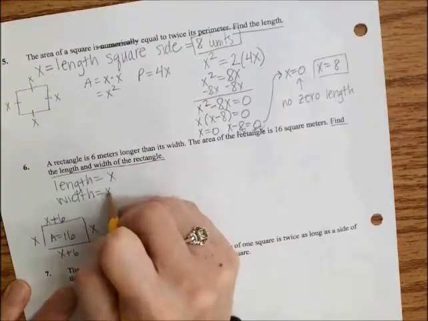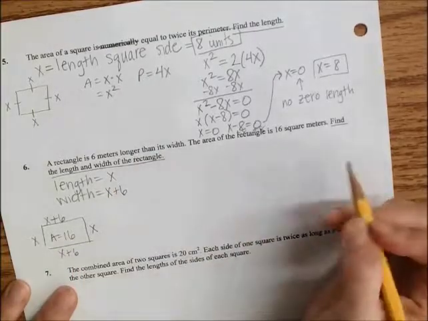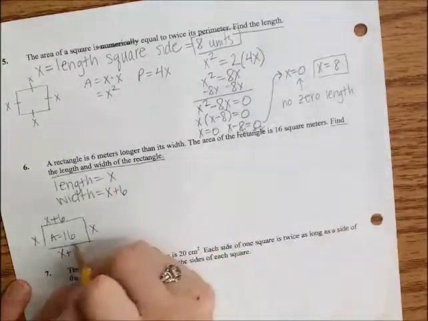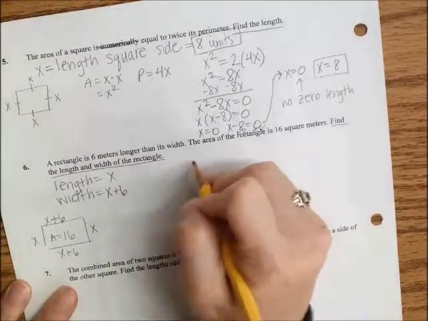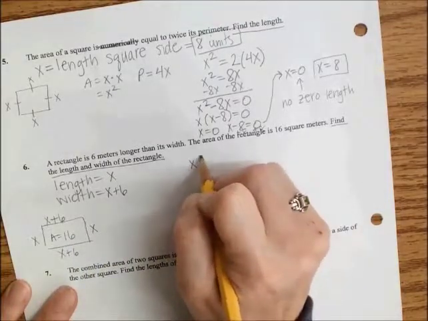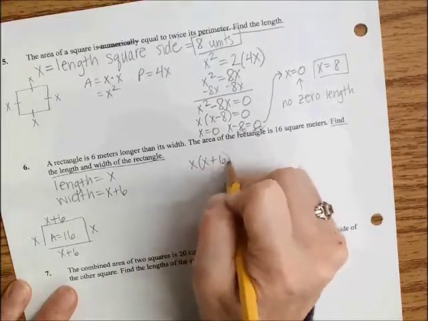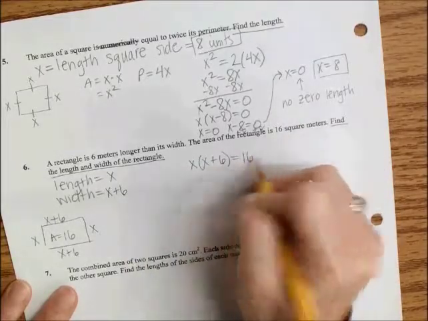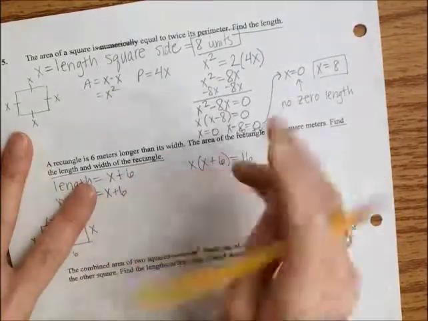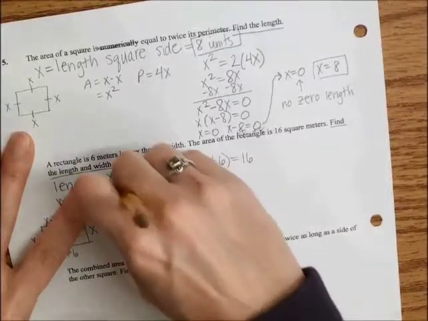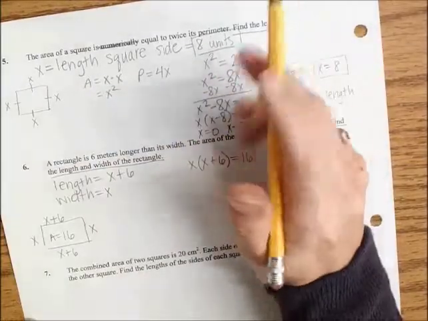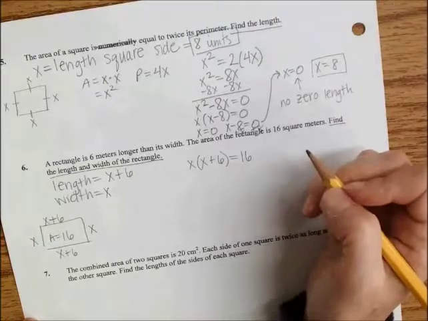I'm going to finish labeling my expressions. And area, we know we multiply our length and width together. So my equation for that is my length times my width. Actually, I'm making all sorts of mistakes. The width we don't know anything about, and it's the length that is x plus 6.